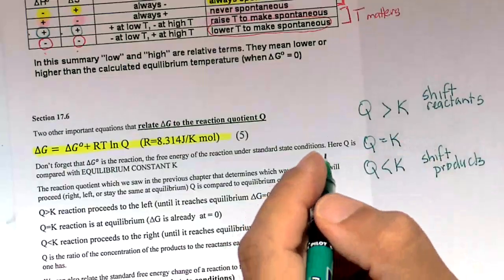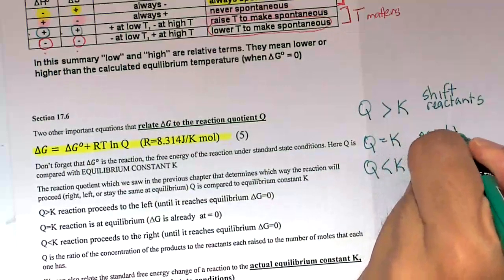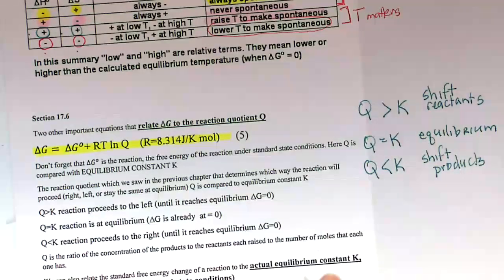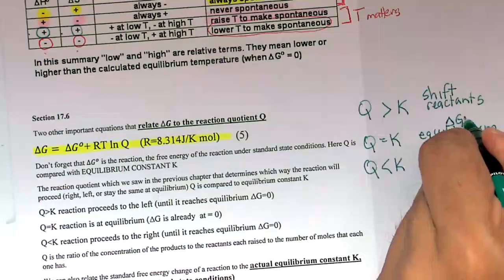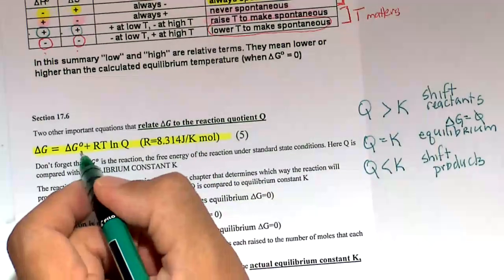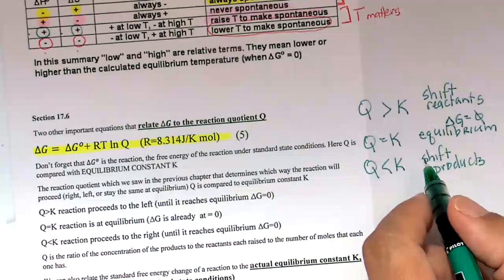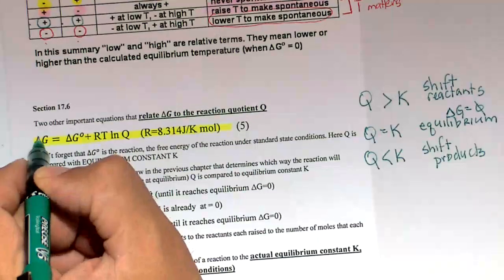And then finally, if Q is equal to K, it's not going to shift anywhere. You are actually at equilibrium. At equilibrium, your delta G is equal to 0. Delta G, not delta G naught, not delta G standard state, but delta G is equal to 0.